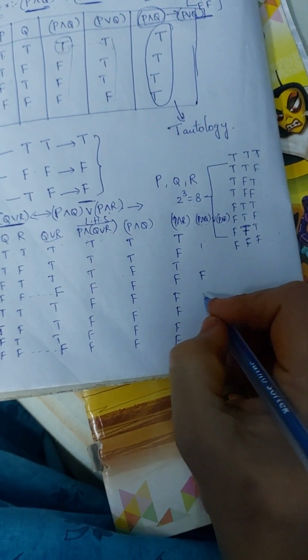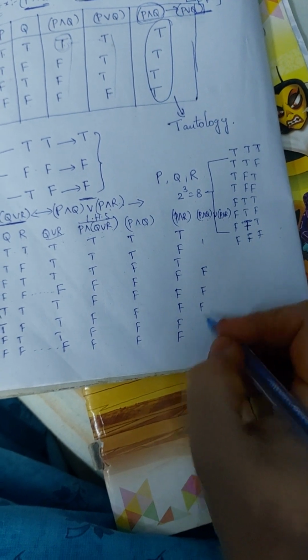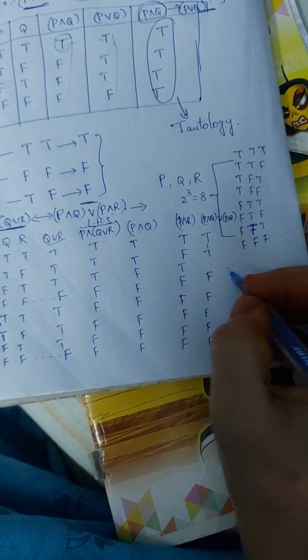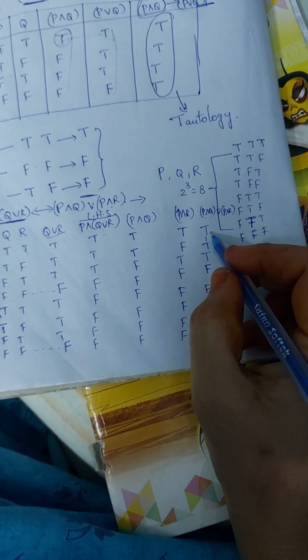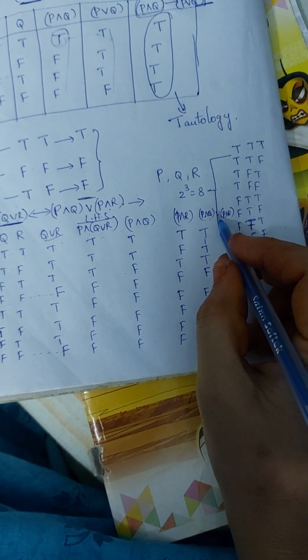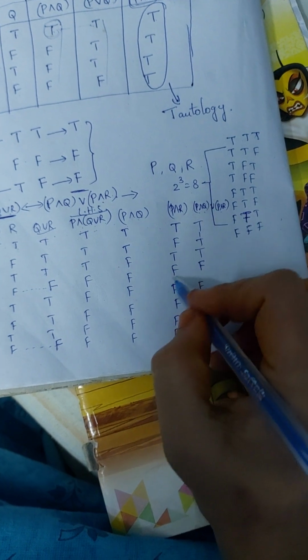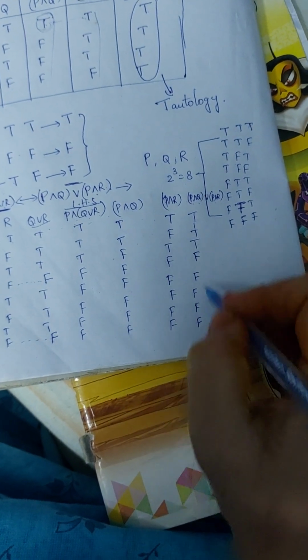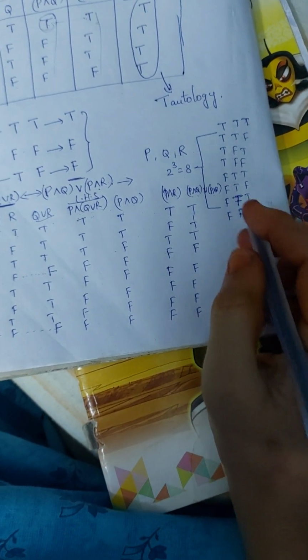Here we are getting F, all are false, and only three trues. One, two, three, four, five: five falses and remaining all are trues.